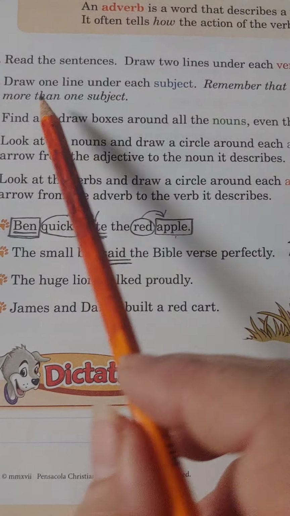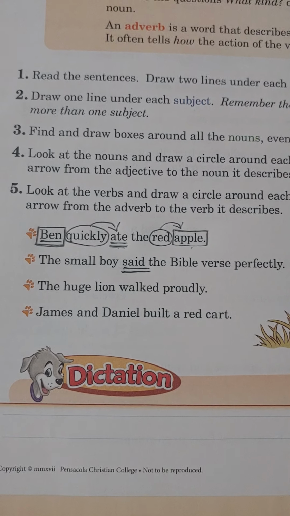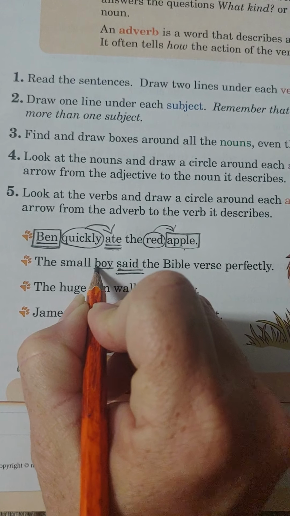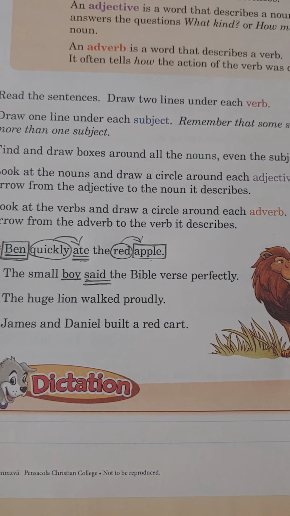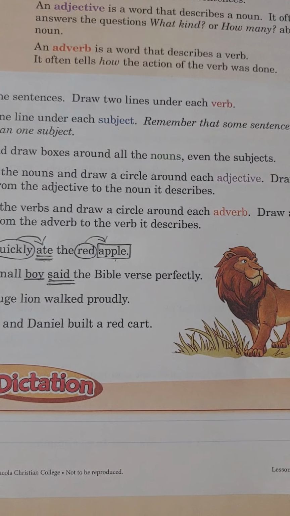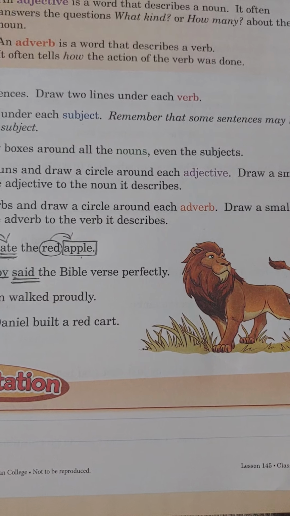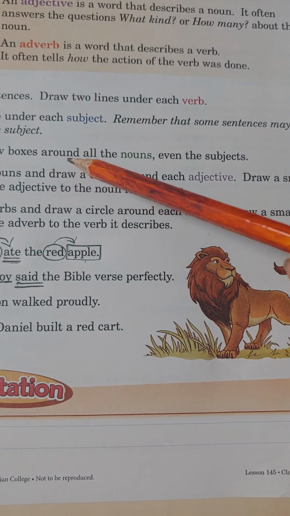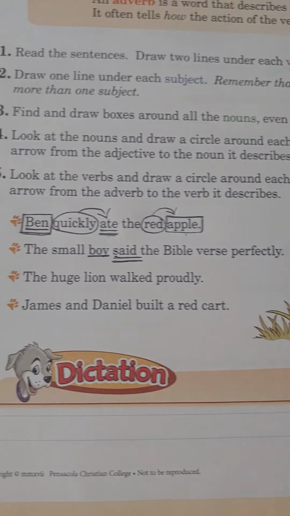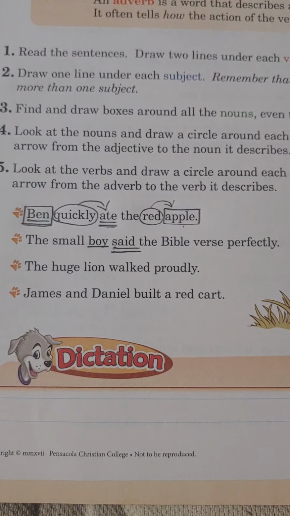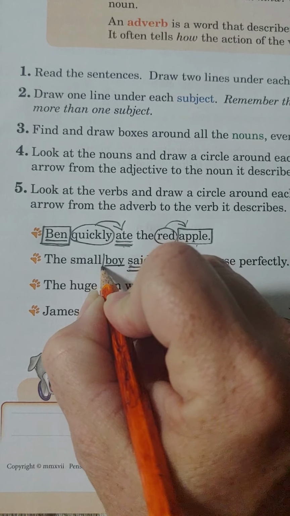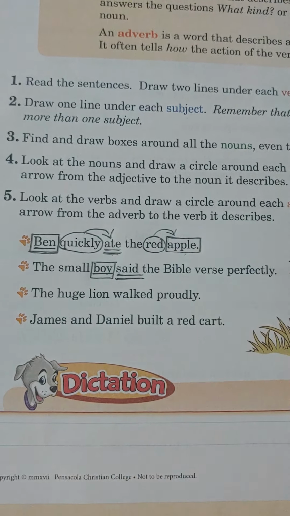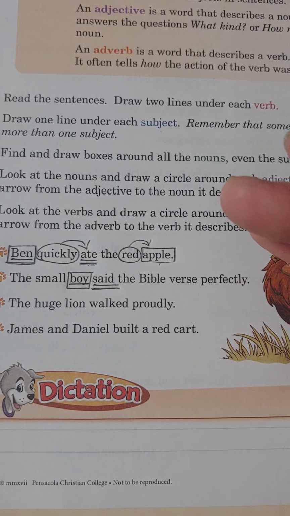What is the next thing we need to do? Number 2, draw 1 line under each subject. Okay? Who's our subject? We said it was the boy. 1 line under boy. Number 3, find and draw boxes around all the nouns. I almost skipped one. All right. We know boy is a noun. He's also our subject. So that's the only noun I see, right?